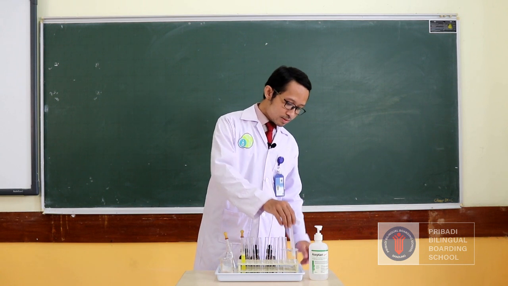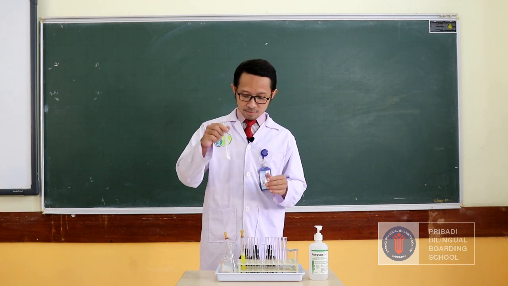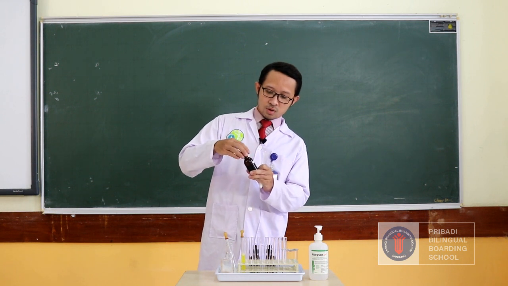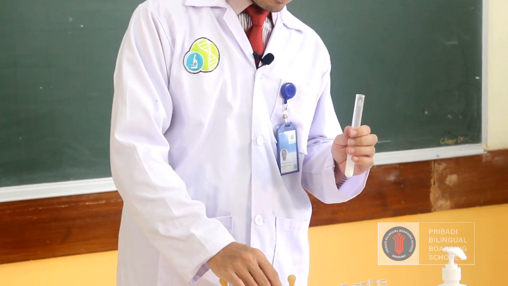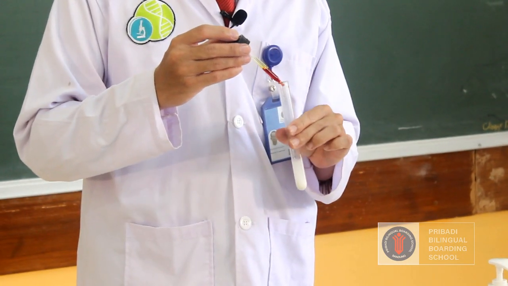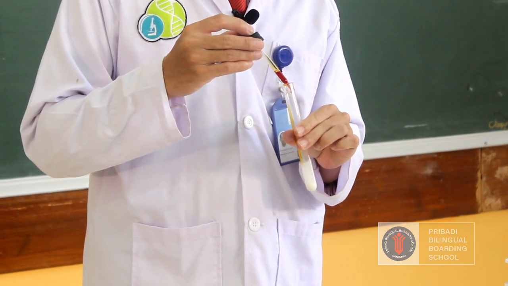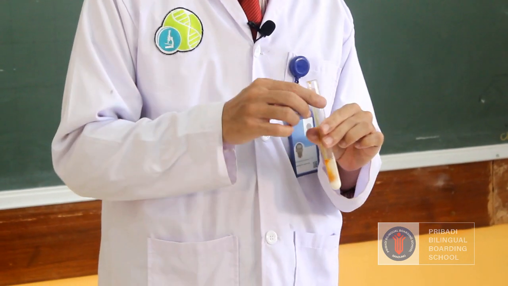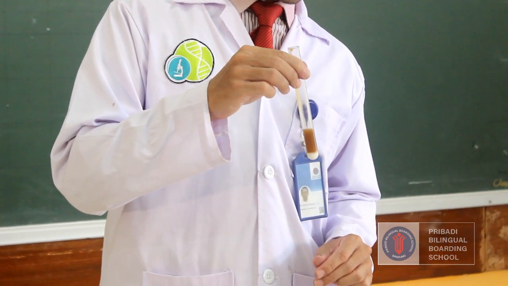Let's start with Lugol to test the presence of starch in the food sample. I have this food sample. Let's give a few drops of Lugol. As you can see here, the initial color of Lugol is orange. But then, please take a look. The color will change if a food sample consists of starch or carbohydrate. The initial color is orange, and the final color after the reaction is blue-black.